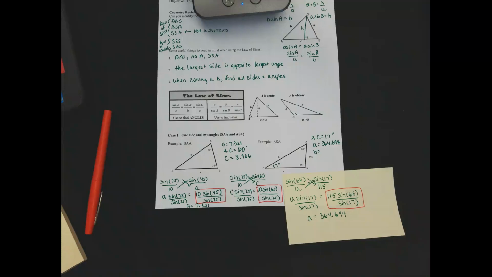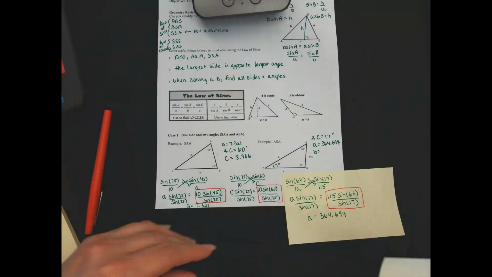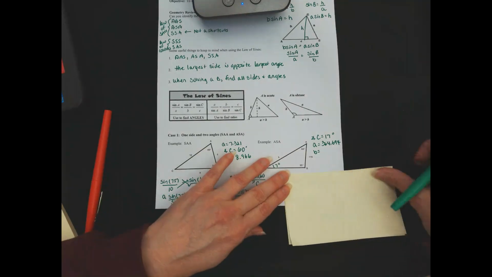Now we need to figure out what side B is. And I tend to use the side that I'm given just because it's much easier to have a 115 in my ratio than it is a 364.694. It just tends to be a little bit more accurate. And honestly, if I've made a silly mistake somewhere throughout the problem, going back and using what I'm given ensures that even if I messed up part of the problem, I'm not going to mess up the whole problem.